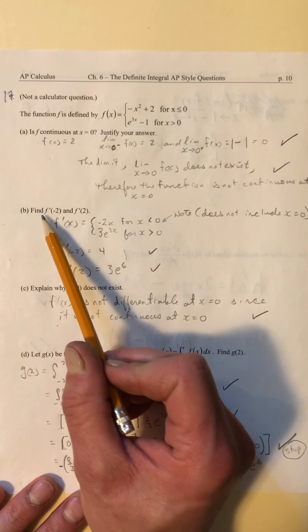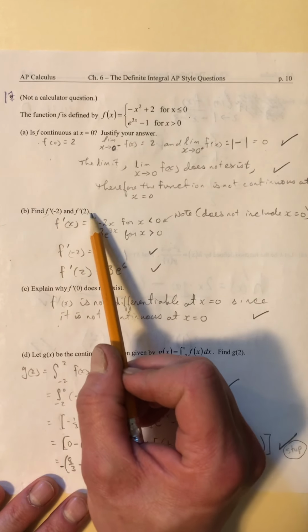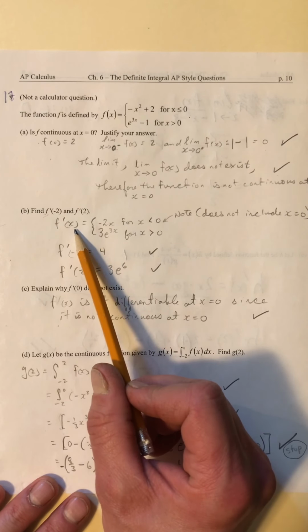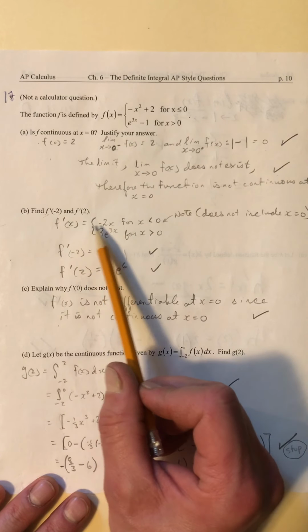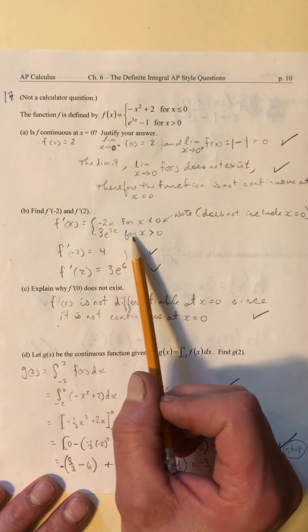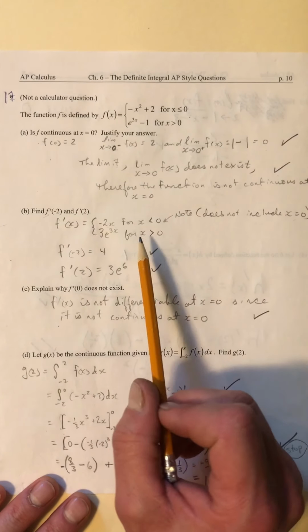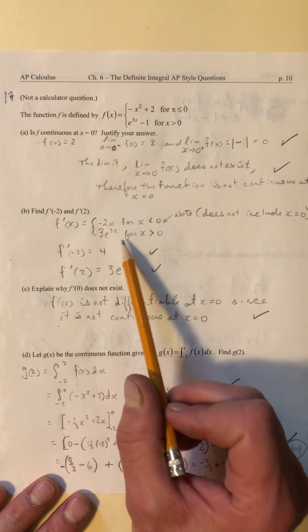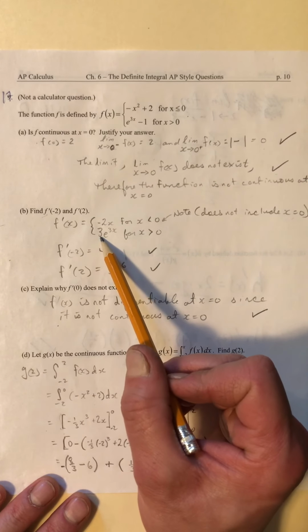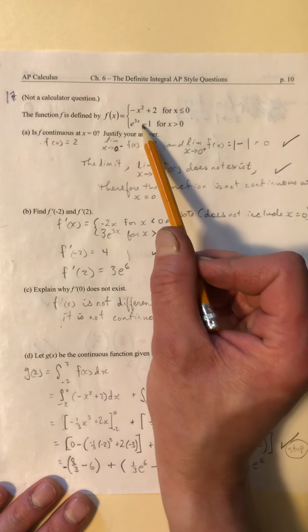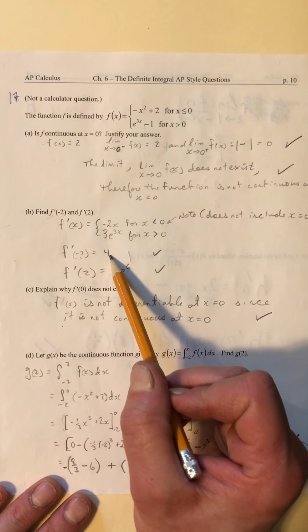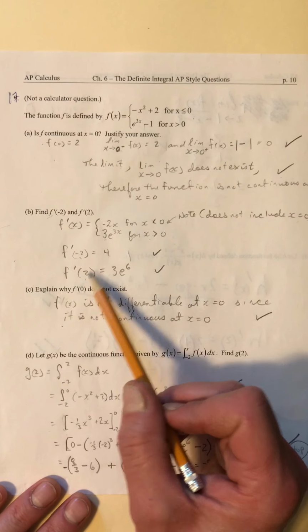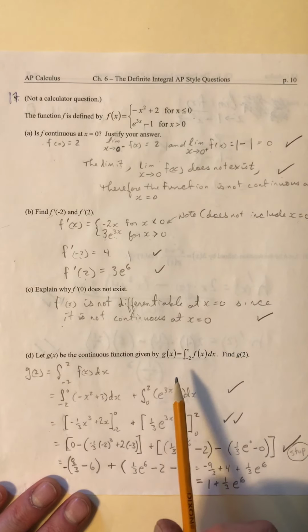Anyways, 2. f prime of -2 and f prime of 2. Find those values. Well, f prime of x is equal to, for the top portion, -2x. This does not include 0. It's undefined at 0 because there's a discontinuity, as we proved there. And then 3e to the 3x for the second portion. Okay. So f prime of -2, use that one. f prime of 2, use this one. There you got your answers.